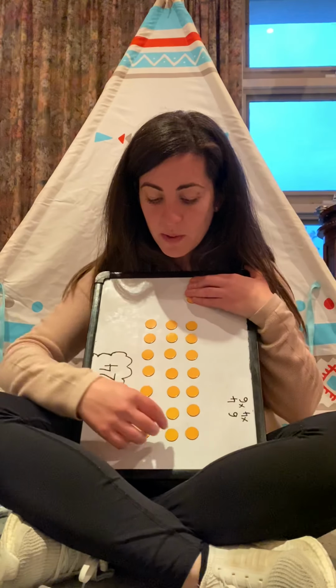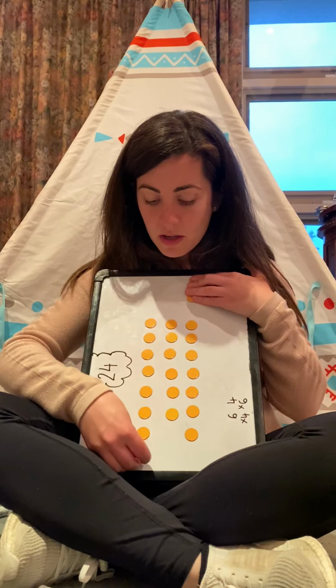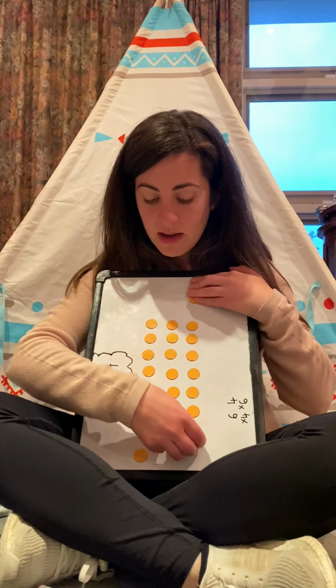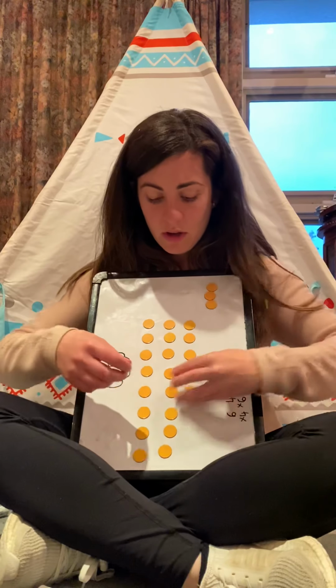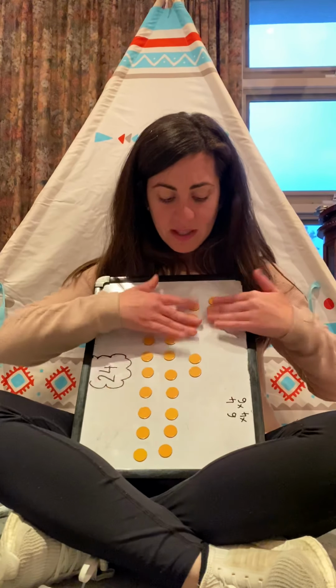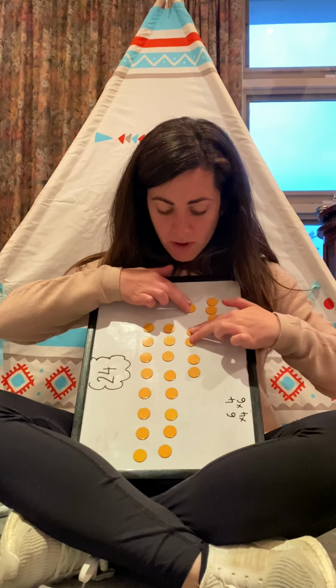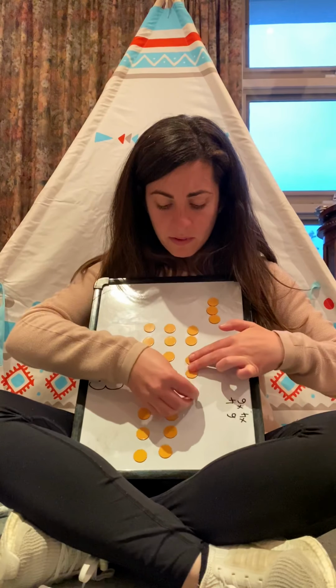I wonder if 8 will work. 8. I'll try 2 in each group. Oh, hold on. I've got heaps left over now. I wonder if I could make 3 in each group.